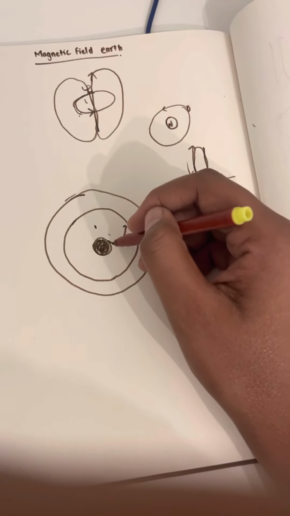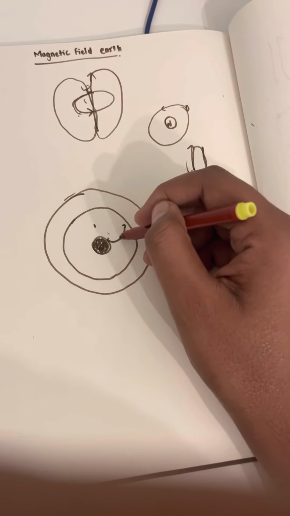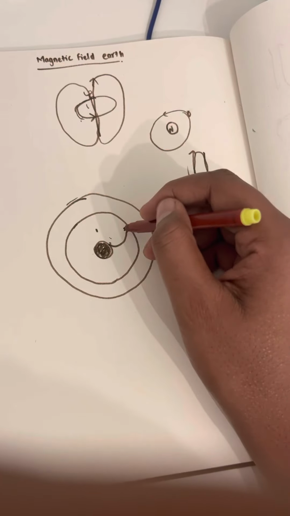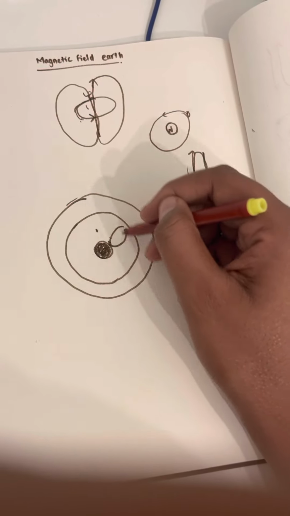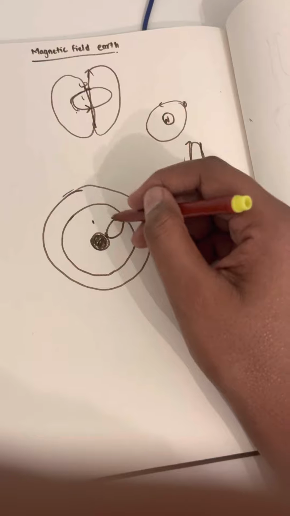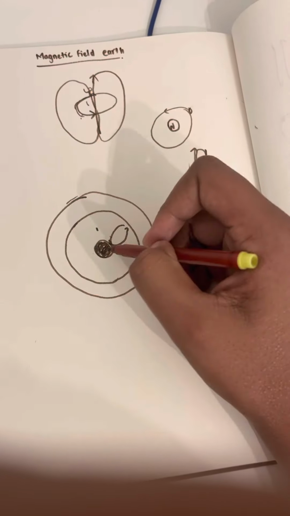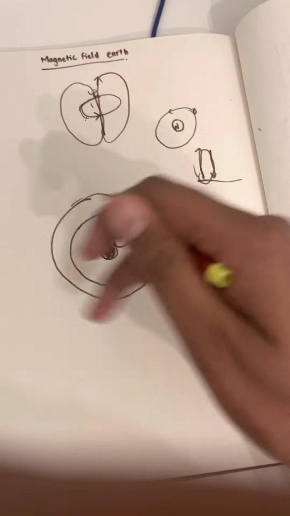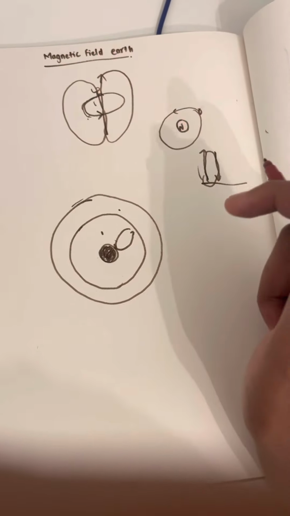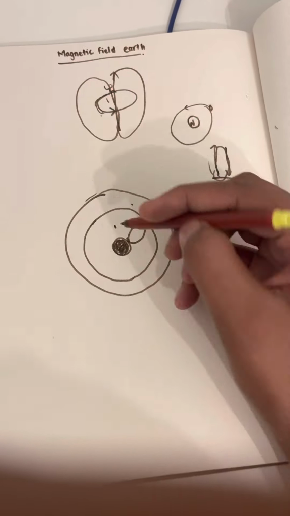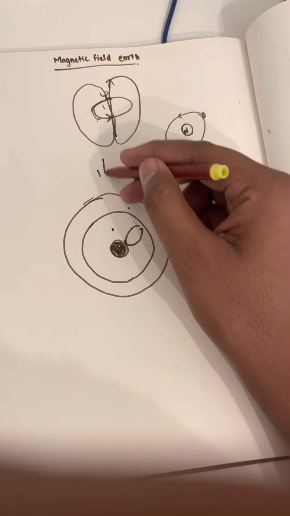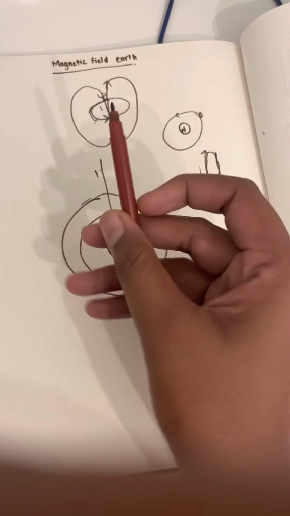And since the molten iron is moving out, the cooler iron has to flow in, which flows like so. There is kind of this loop forming here because of the temperature difference. So there is a huge temperature difference between this point and this point. So there is this loop forming here. That is one reason.